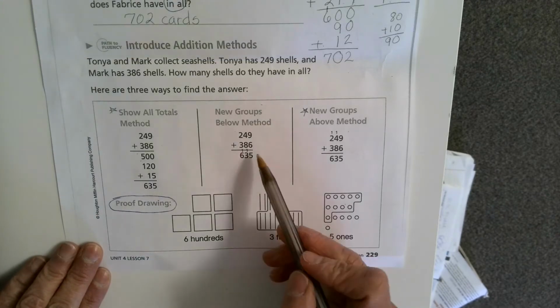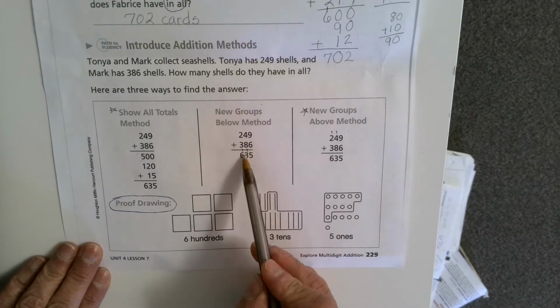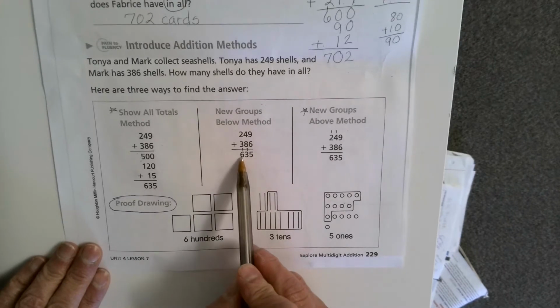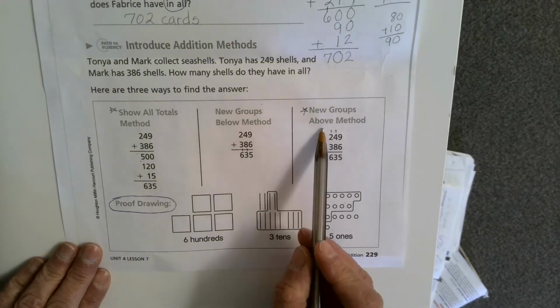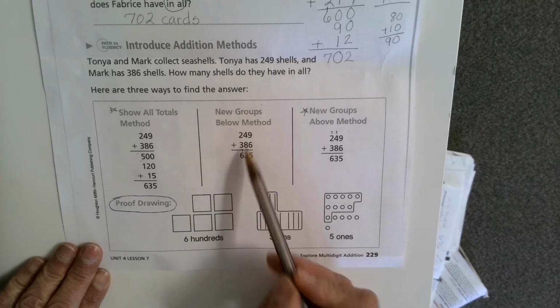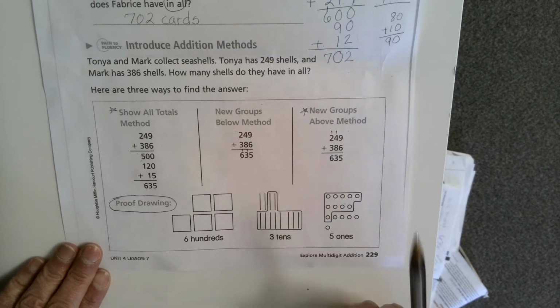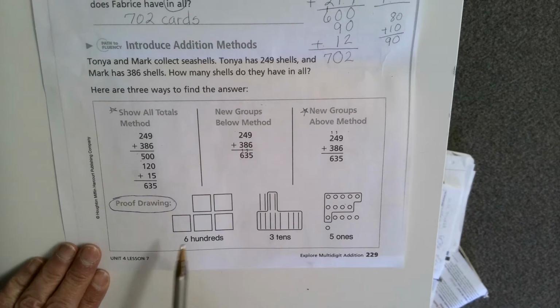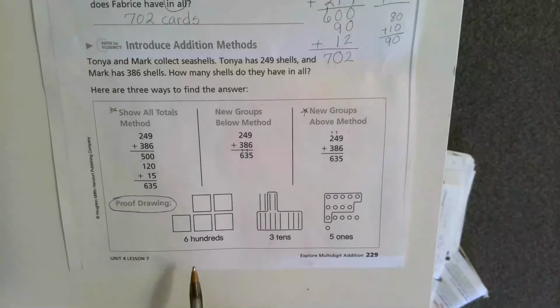And then we'll review the new groups above, and I'll talk a little bit about the new groups below, which is the same as new groups above. It's just you carry your group below the place value instead of above. So very simple. So looking at some examples, how do we do a proof drawing?